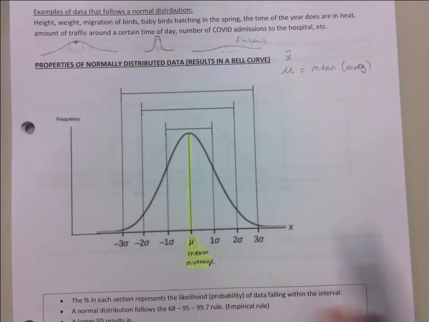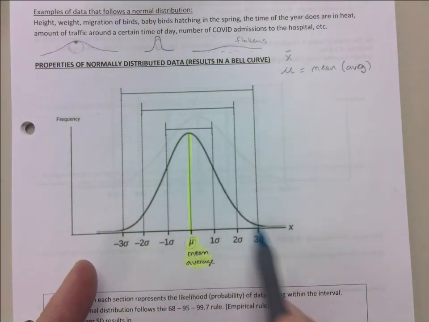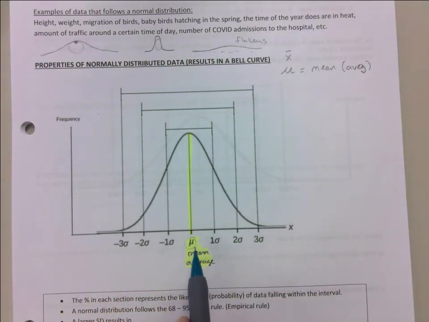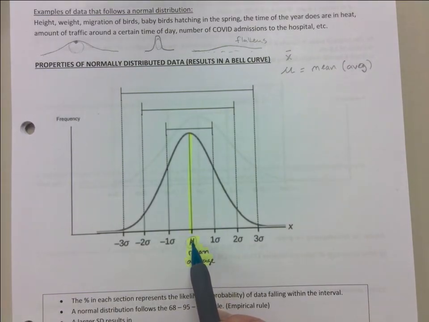One thing that we've observed in a normally distributed data set is that, I have to be careful here. Let's imagine for a second that the standard deviation of this set is 5%. Let's say the average score for this class is 70%, and the standard deviation is 5%.